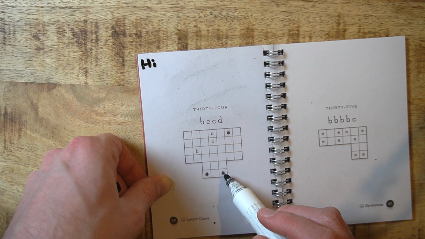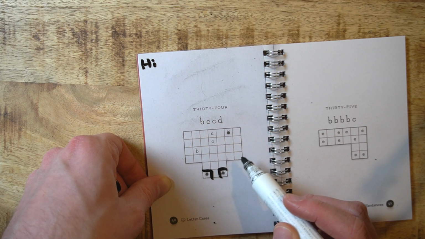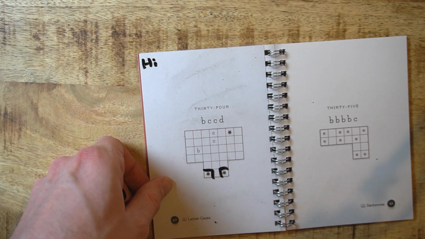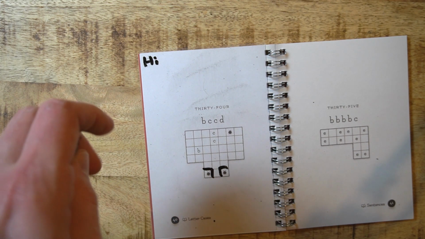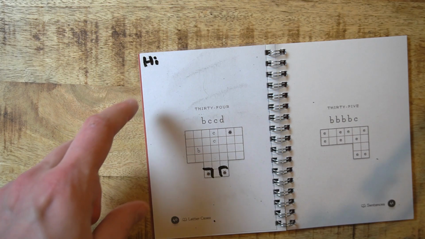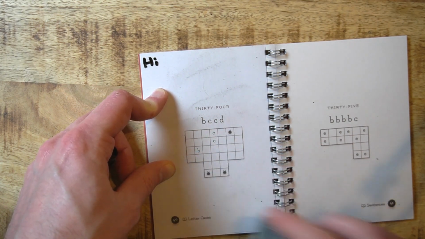To cover these, it's not going to be the B, so it could be two C's, I guess, is another option. But then that implies making a C shape out of a B and a D. That's just not going to happen. Okay, so it's not that.